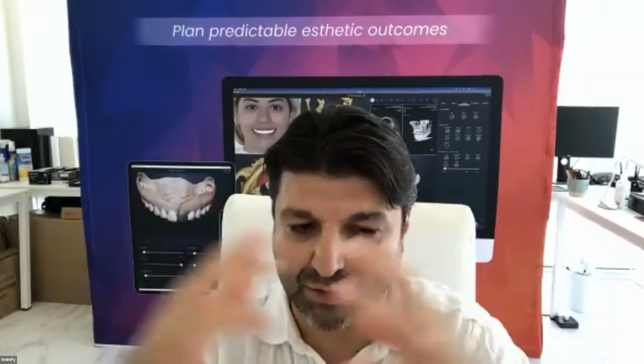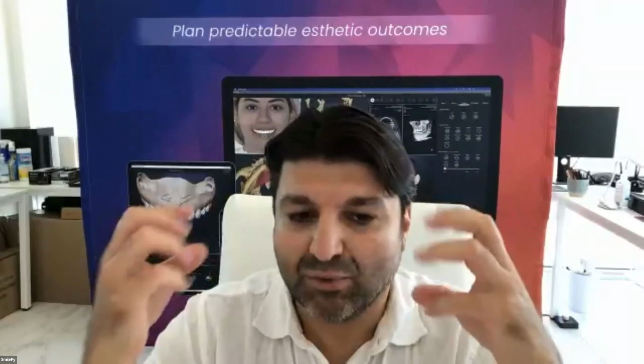You know, the Smilefy TNG, the next generation philosophy: 2D is powerful but superficial. 2D doesn't have any clinical value, and 2D is very limited as a technology to be able to analyze and to create an accurate plan or accurate design in 3D.